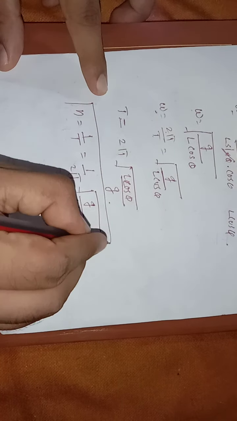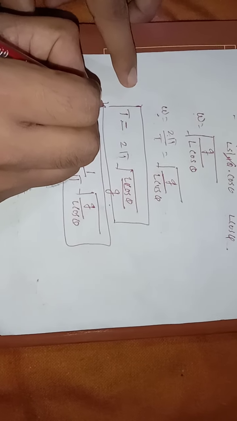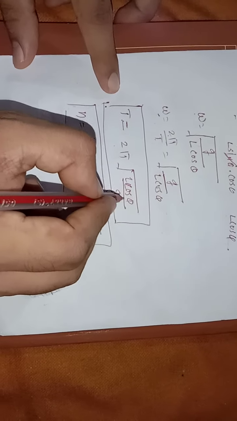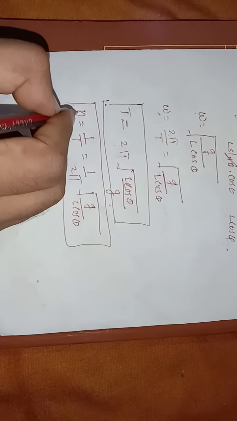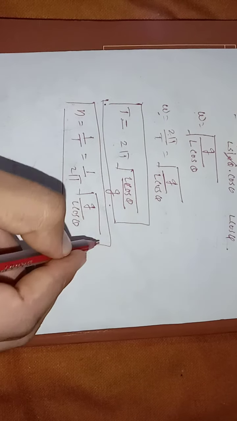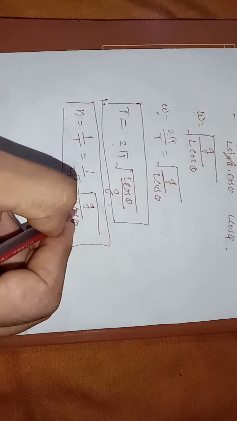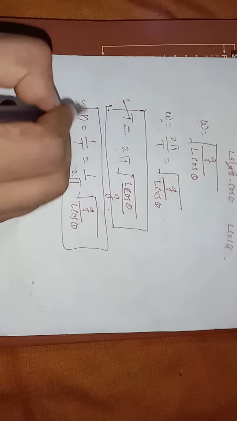This is the formula for the period of a conical pendulum and its frequency.